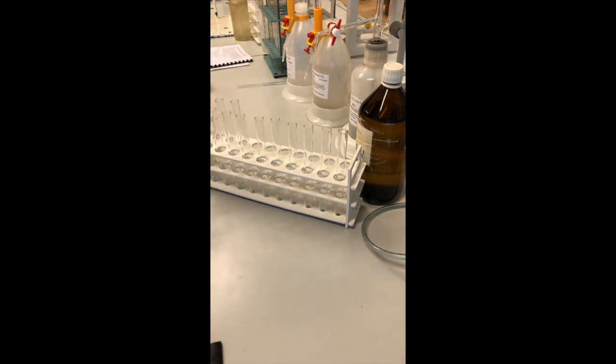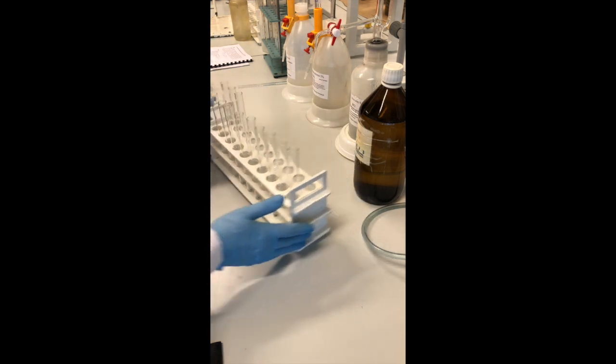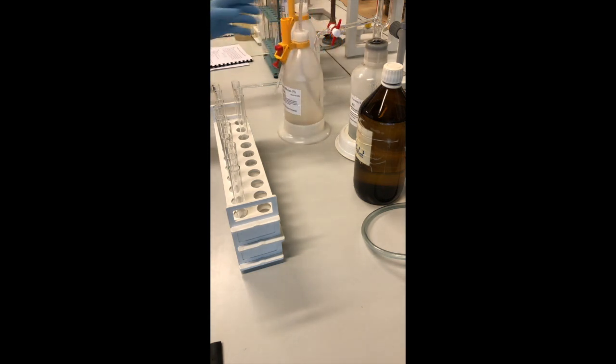Now you have to add the absorbing solution, so the potassium chloride. To the first tube you have to add 5 cubic centimeters, and the rest ends with 4.1 cubic centimeters.